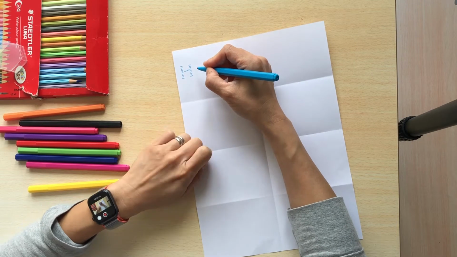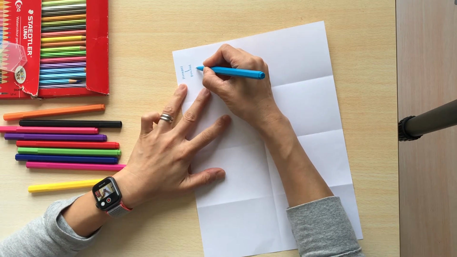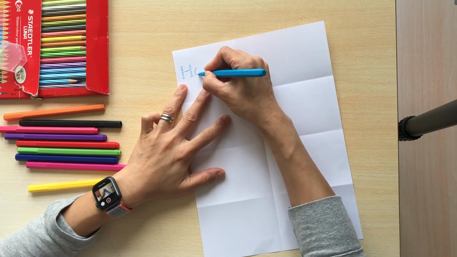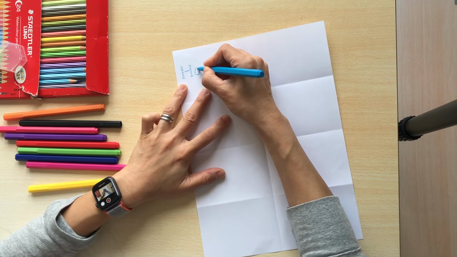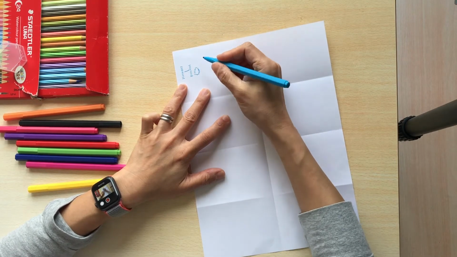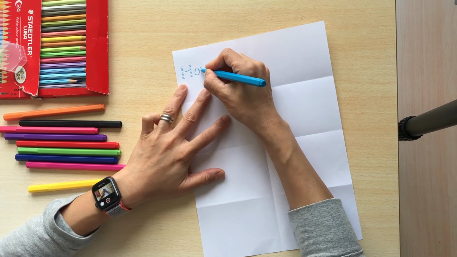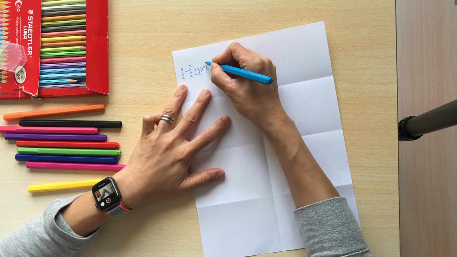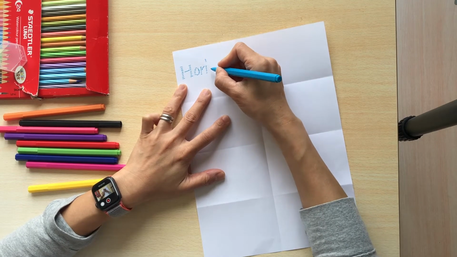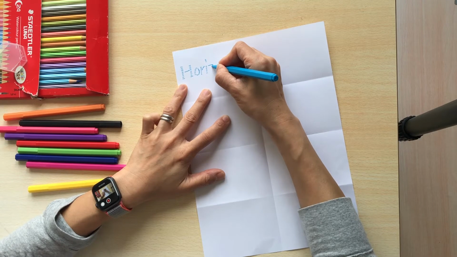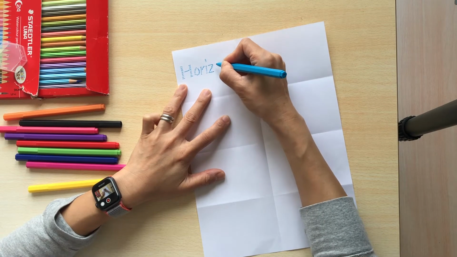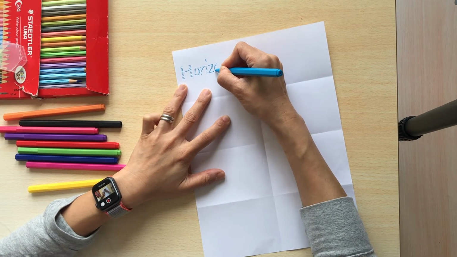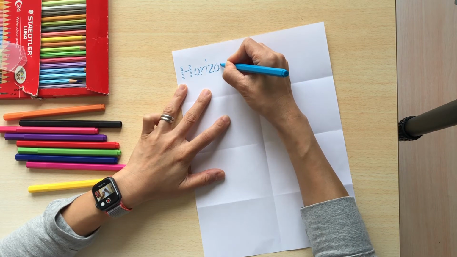H. Next letter would be O. Now you have to make sure that you have it spaced correctly, otherwise you'll run out of room when you get to the end. R, I, Z, O, N, ooh, was it N?